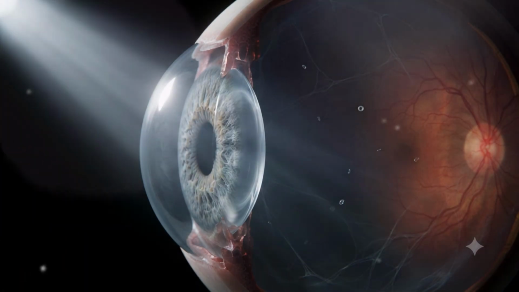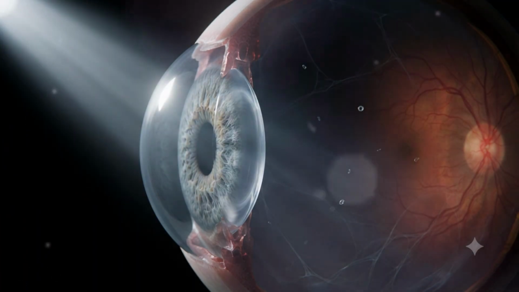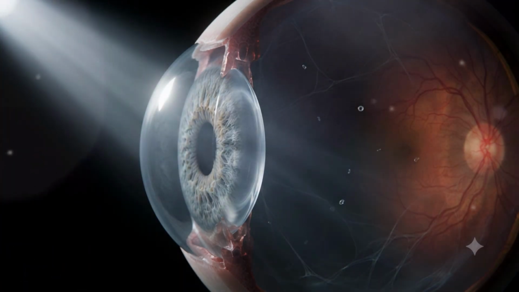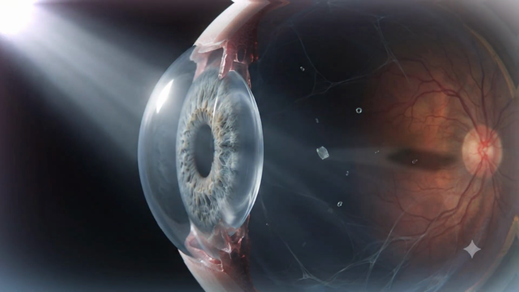In most cases, what you were seeing was not an illusion, not a symptom, and not a sign that something is wrong. It was a shadow, cast by something floating inside the eye itself and projected onto the surface of your retina by the light entering from the world outside. So what is actually casting that shadow? And why does it follow every movement of your eye, no matter how fast you try to escape it?